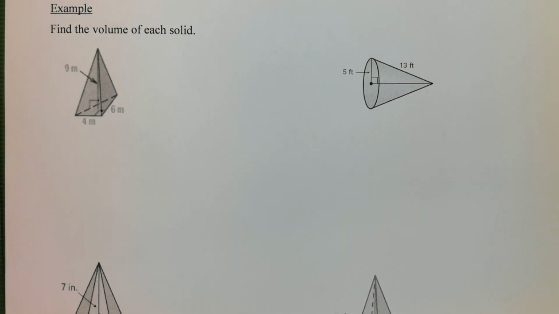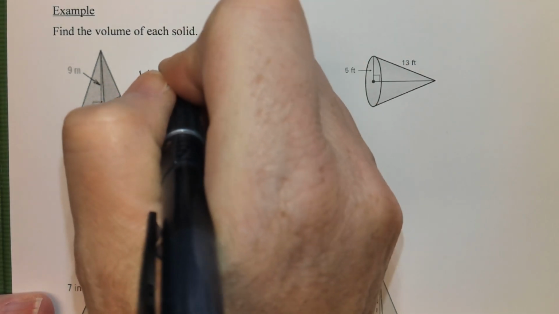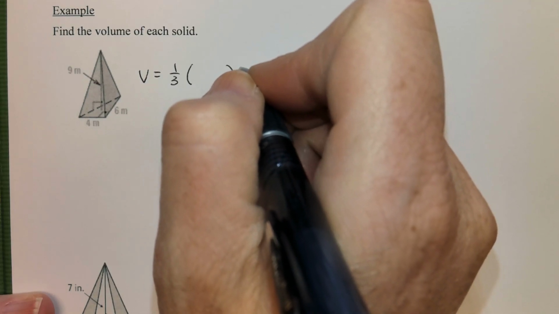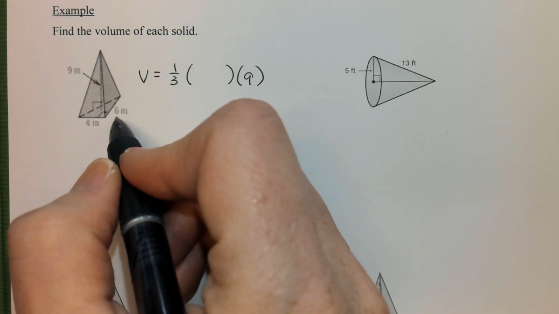So let's try a couple and see what happens. First one is a triangular based one. So the formula for that is 1/3, and then we're going to do the area of the bottom and then times the height. So the height is a 9. That's the only place I can use that number. I can't use it again for the triangle.